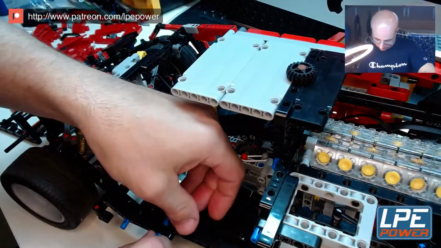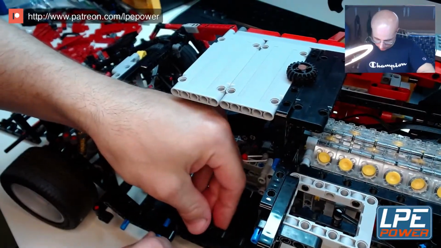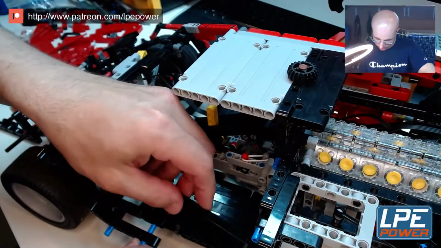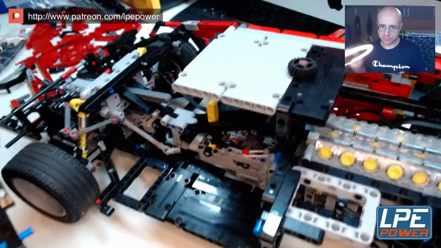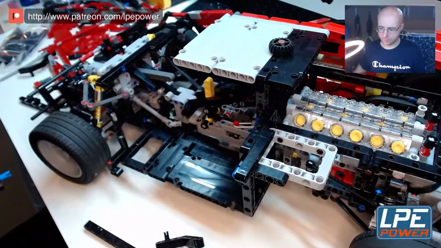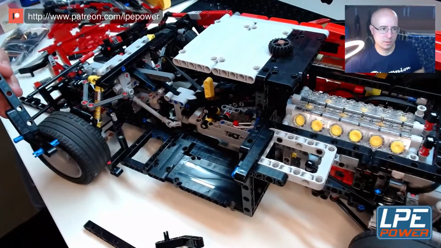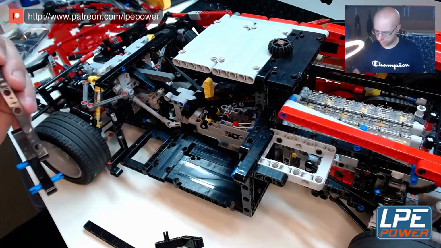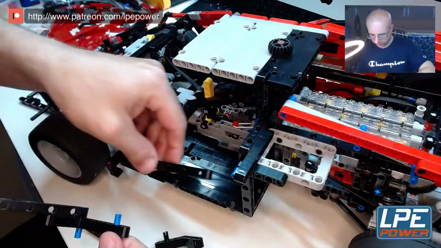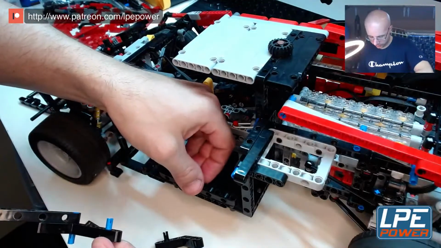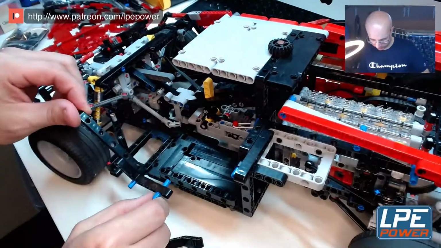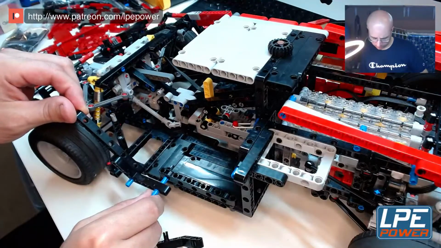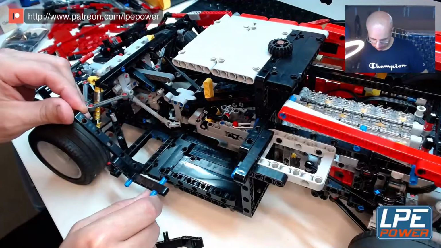And then we need to position this one in a way that makes sense. This doesn't make sense. I would like to, oh, sorry. So I would like to connect this here and here, but then I kinda can't reach with this.